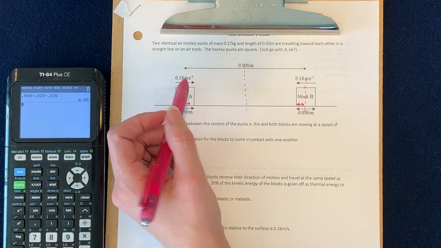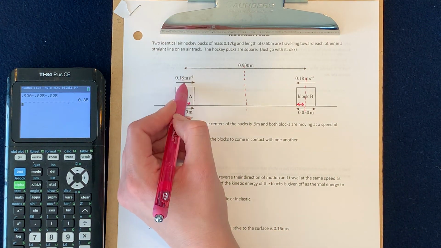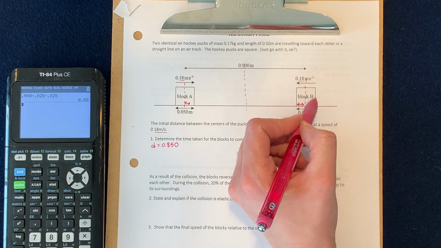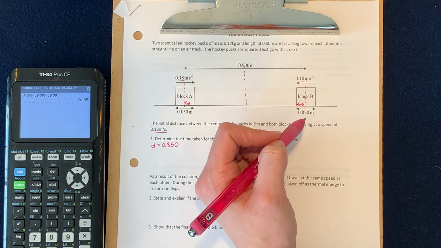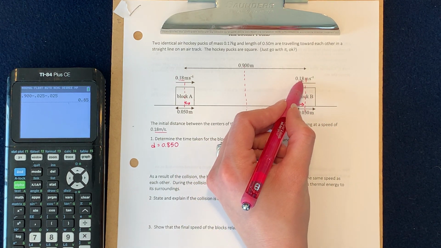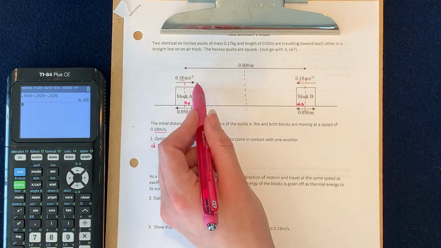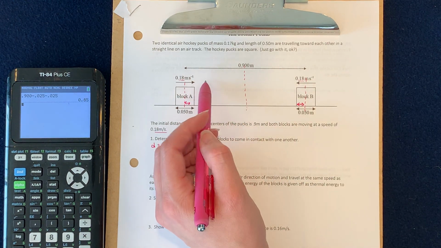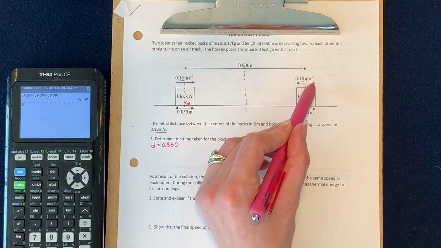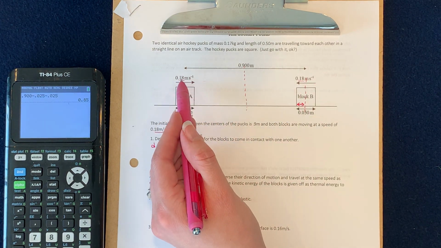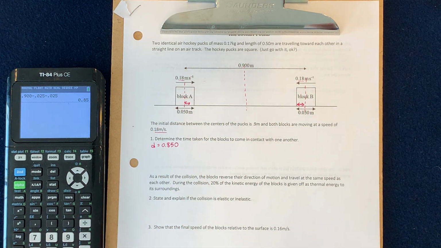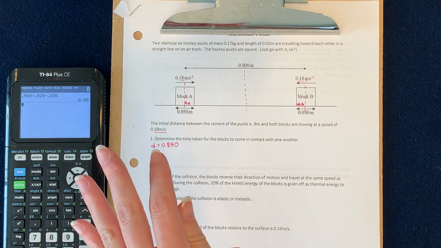Or you can say that each of these is moving towards each other at 0.18 meters every second. So 1 second later, each of these would have gone forward another 0.18 and another 0.18. So they're closing the gap at twice the rate. So you can say that the velocity is 0.36 and then just solve for time. It's up to you how you want to do it.